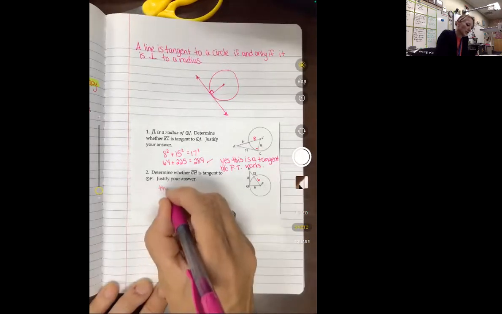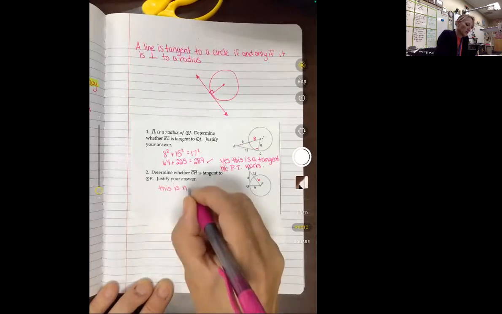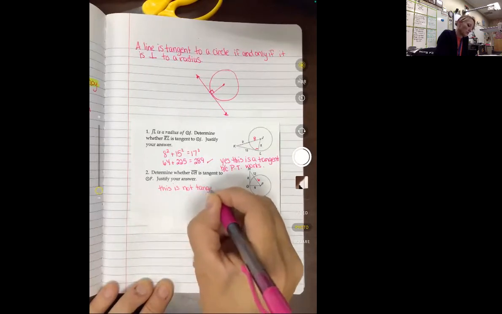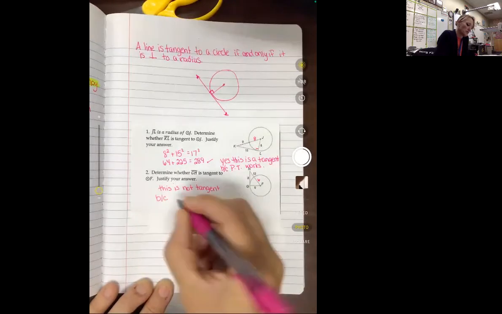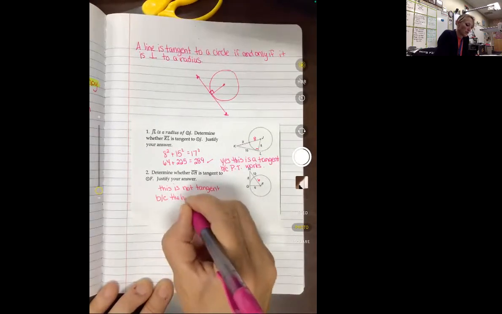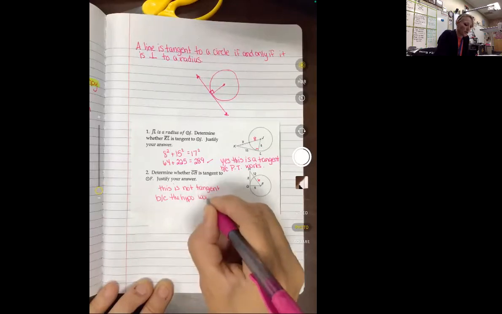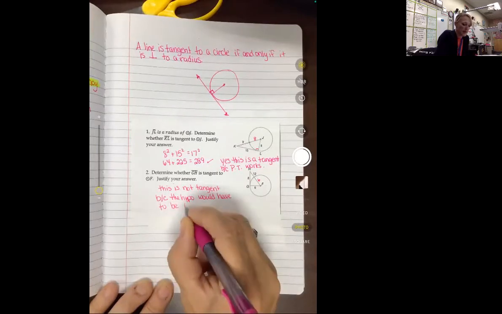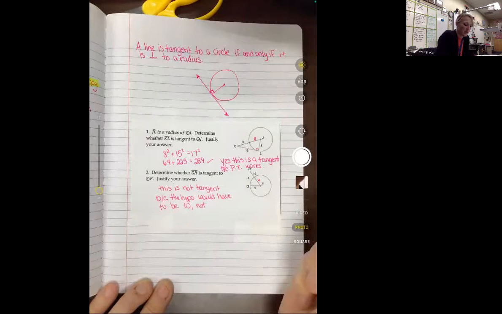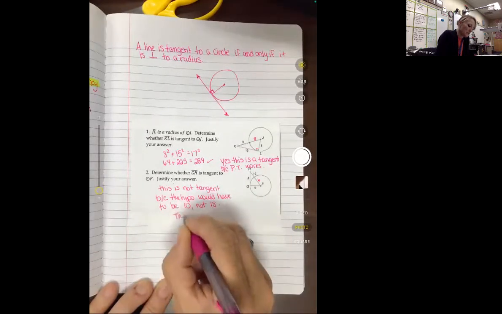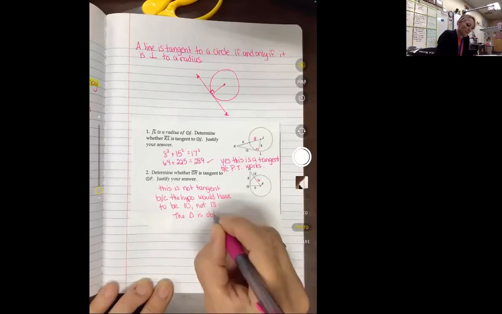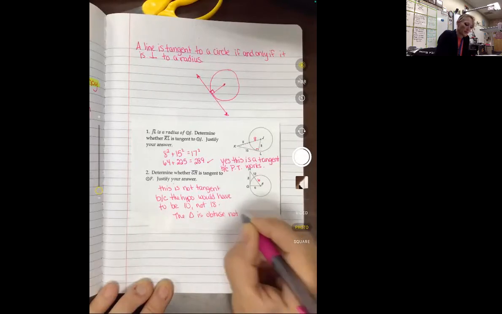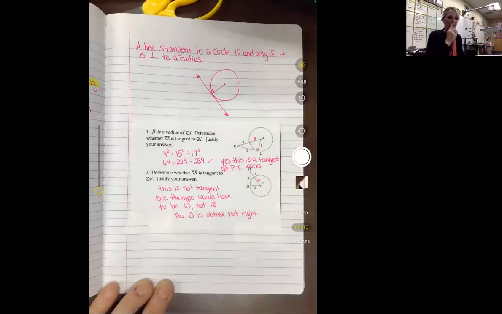So this is not tangent, because the hypotenuse would have to be 10, not 18. So the triangle is obtuse, not right. So there's a justification. Okay, and so that is that for that section.